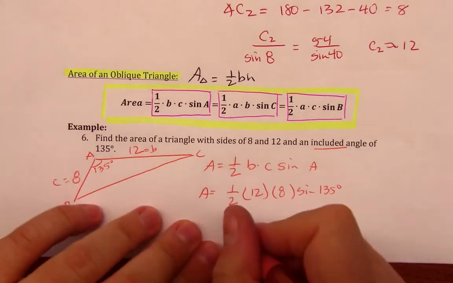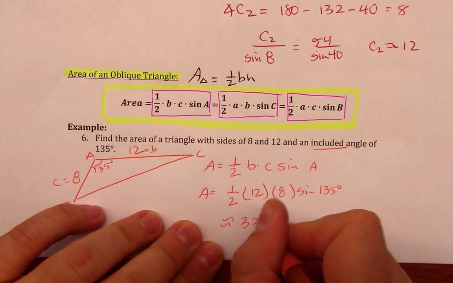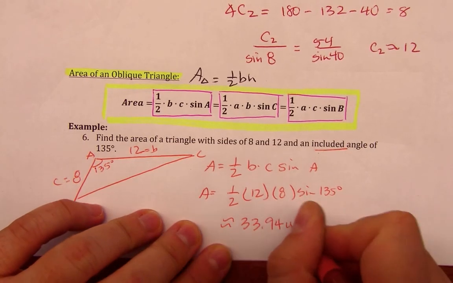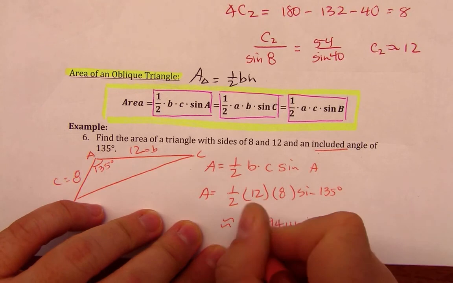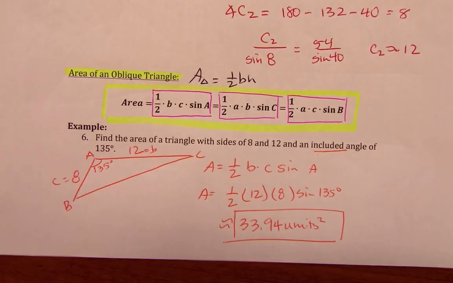And typing all of that in our calculator, we have 33.94 units squared. Okay, and that's the area of this triangle. So with that example, that brings us to the end of 6-1.